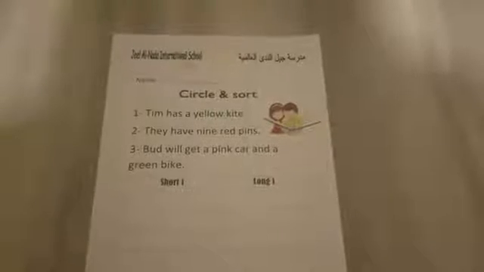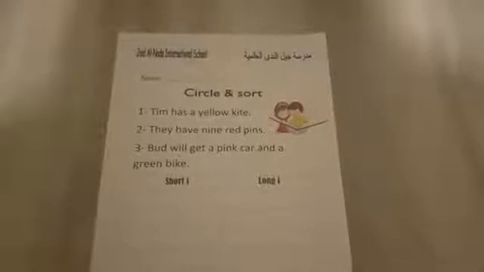The long sound of the vowel says its name. For example, today we are talking about letter I, then the long sound of letter I is I, okay? And the short sound of vowel I is I, as we have learned before, okay?